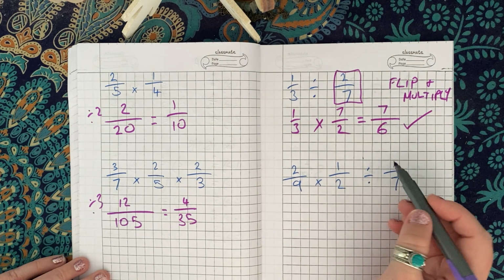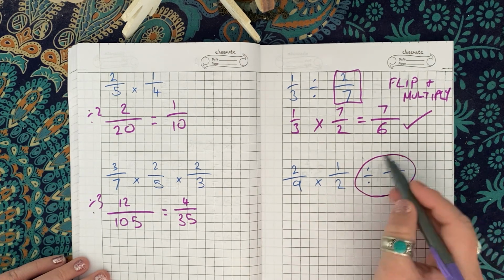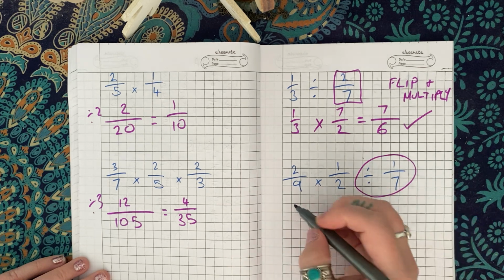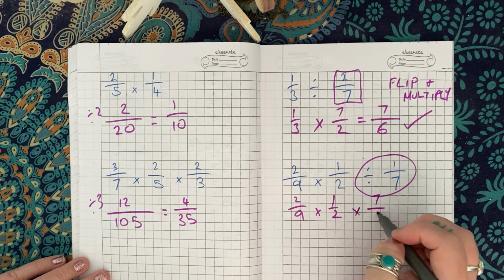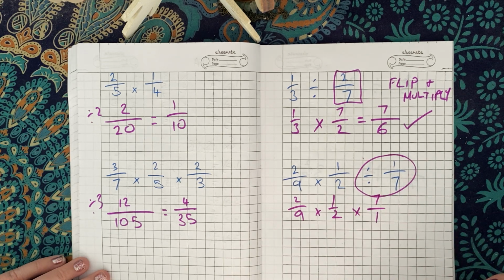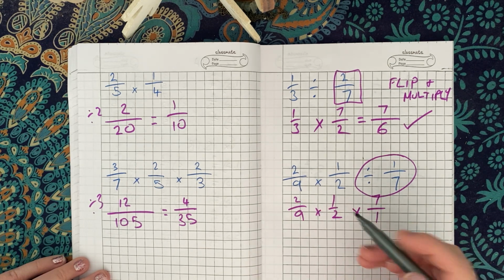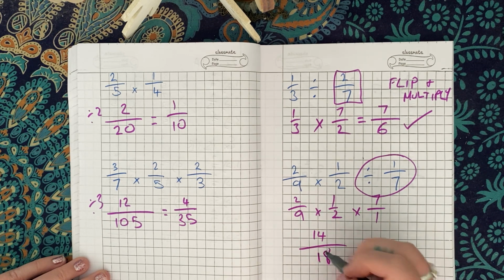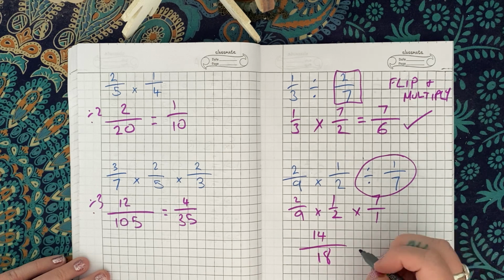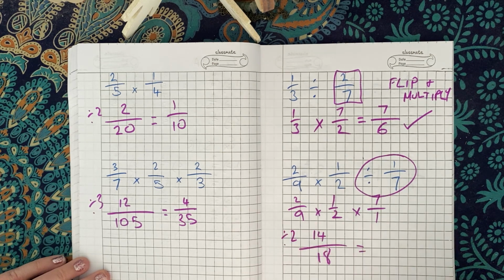Now that we've got 3, we still need to work out this bit because we don't want to divide by fractions. So 2/9 times 1/2 times 7 over 1, right? I'm going to flip this and multiply instead. Then I multiply straight across the top, straight across the bottom. 2 times 1 is 2, times 7 is 14, 9 times 2 is 18, times 1 is 18. Then they're both even numbers, so I'm going to divide them both by 2. So I get 7 over 9, and I can't do anything else, so that's all I've got.